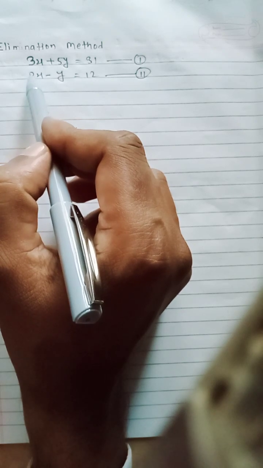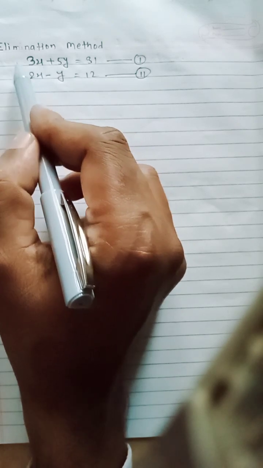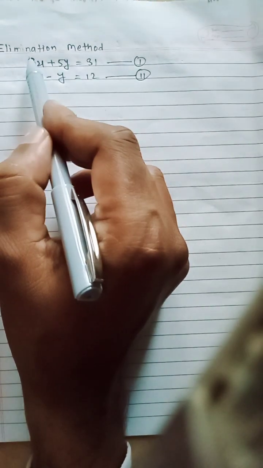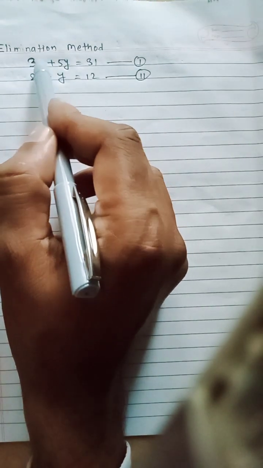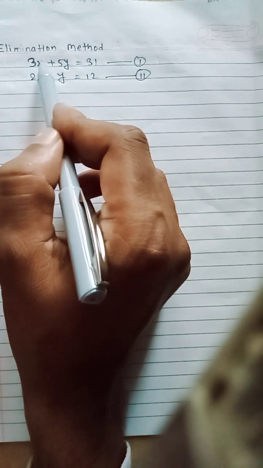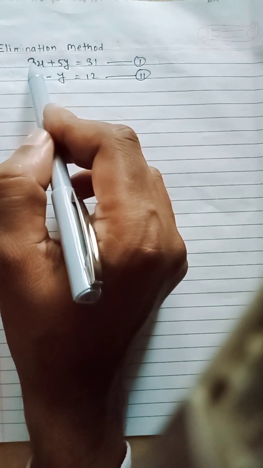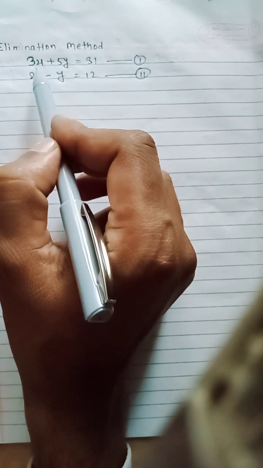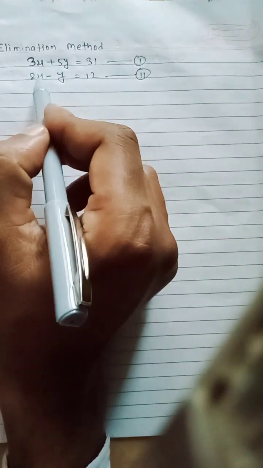If we multiply the first equation by the coefficient of x from the second equation, and the second equation by the coefficient of x from the first equation, then the coefficient of x will be the same. So we multiply the first equation by 2 and the second equation by 3.